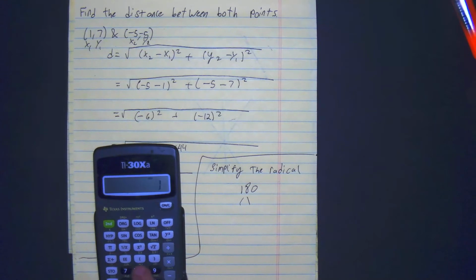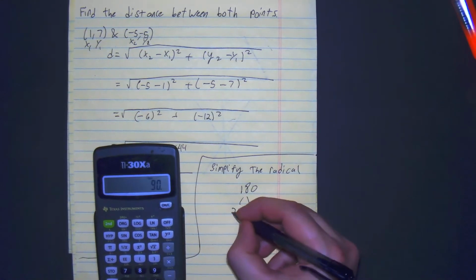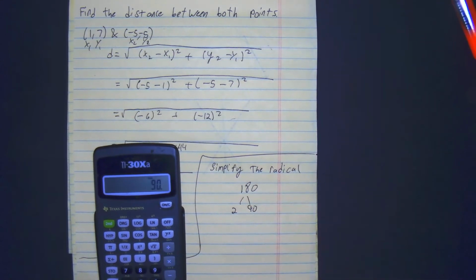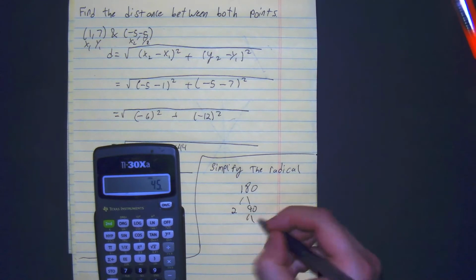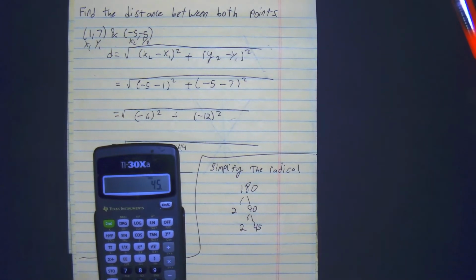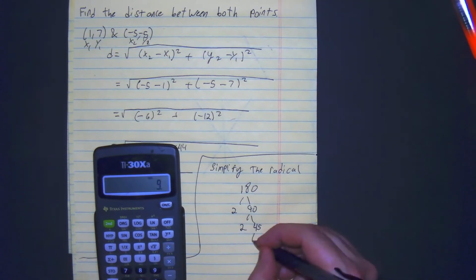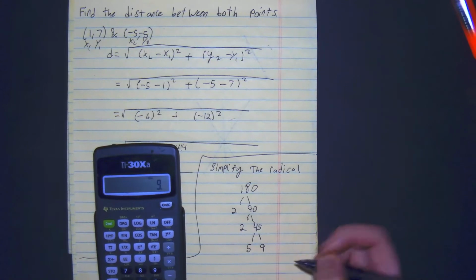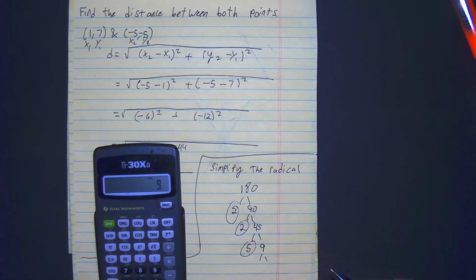So we have 180. It's even. You can divide it by 2. You get 2 and 90. Well, it's even again, so you can divide it by 2. Get 2 and 45. Well, 45 ends in 5, so you can divide it by 5. You get 5 and 9. 5 is prime, 9 is not. You break that down, you get 3 and 3.